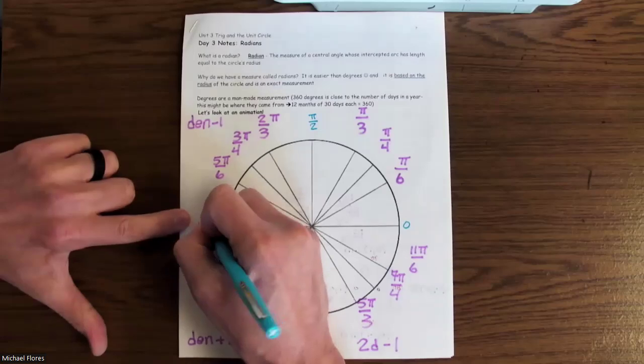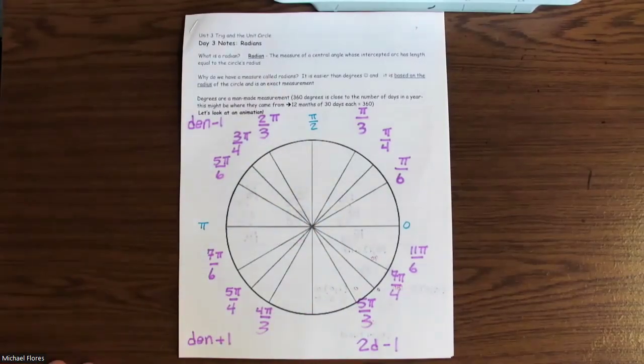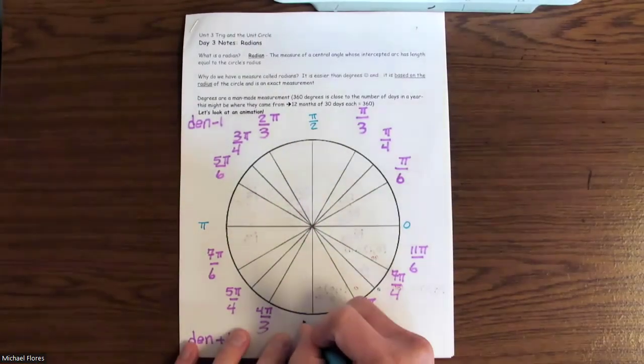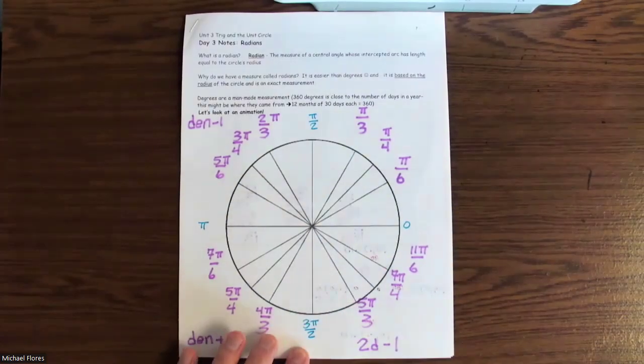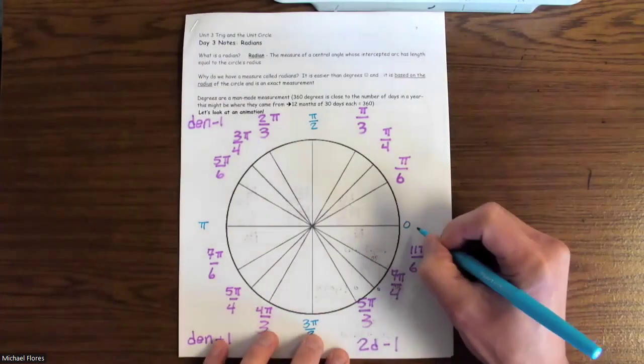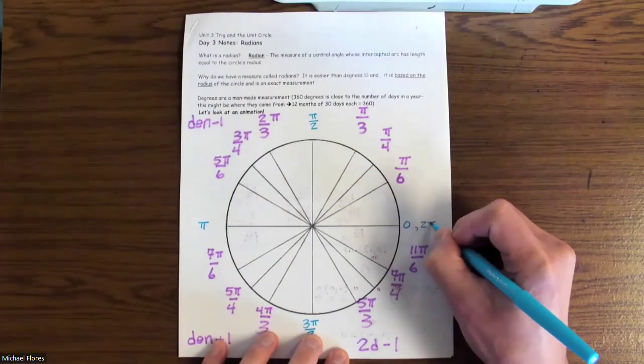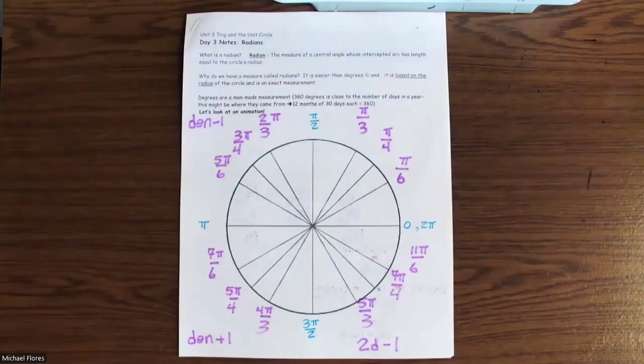Here, we're at pi radians. Here, 3 pi over 2. And then if you make one full rotation, you're at 2 pi radians. Now, if you want a pattern to memorize that, here's what you can think of.